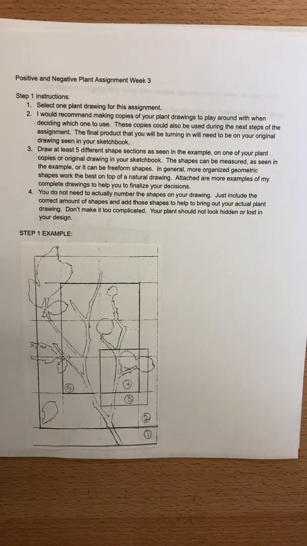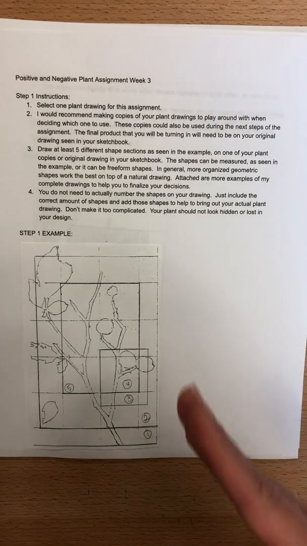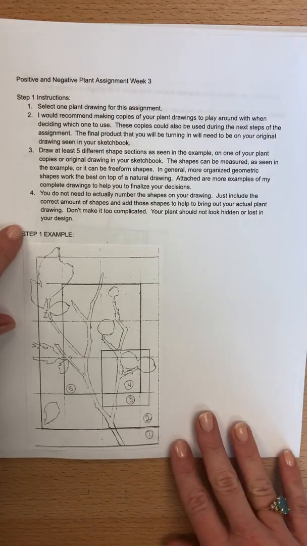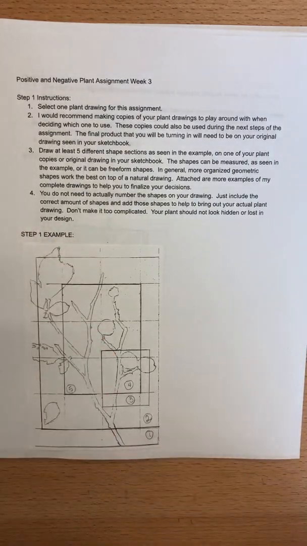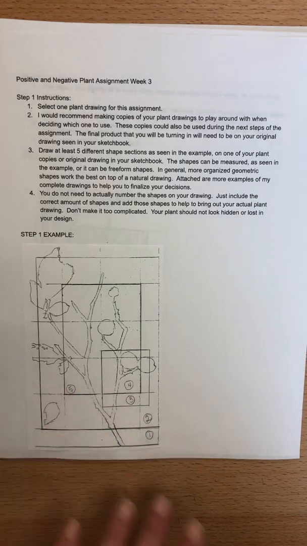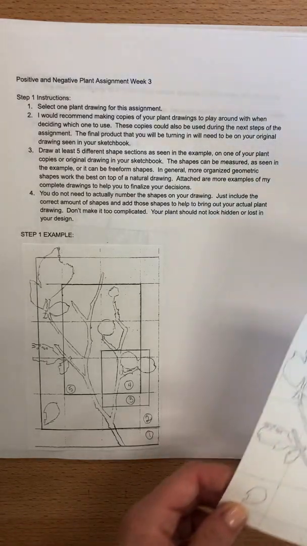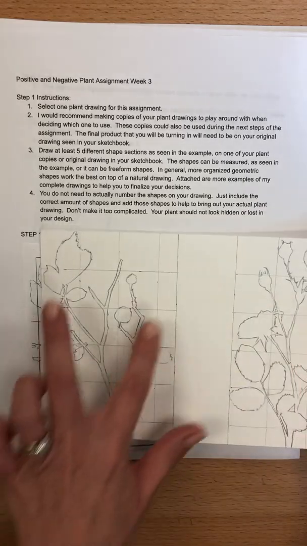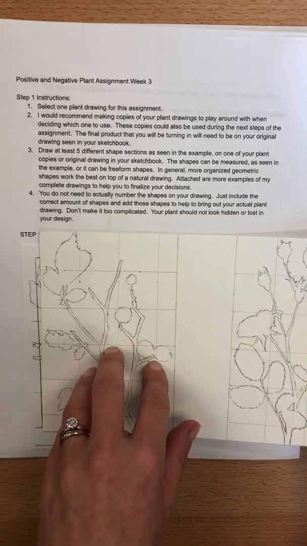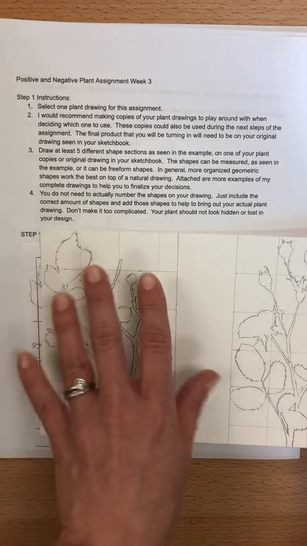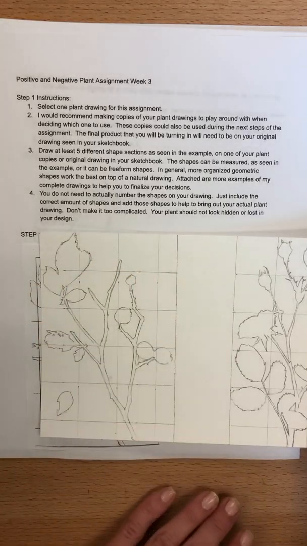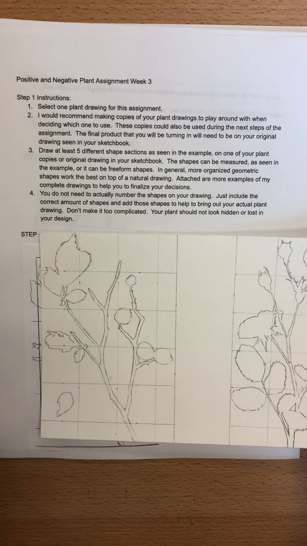So the way that I'm going to explain it, I'm going to break this down into steps, and you're going to see this in your little handout. This is the first little step here. When you're putting your shapes in there, you don't have to number your shapes. I just put that so that you can see what all I have right here. One thing that I would recommend is you may not want to draw on the actual original piece of art that you have at this point.